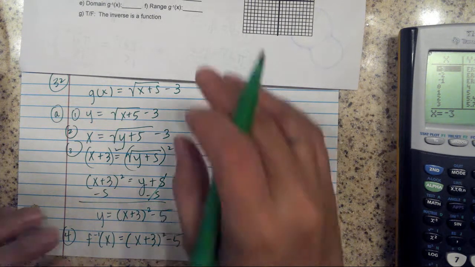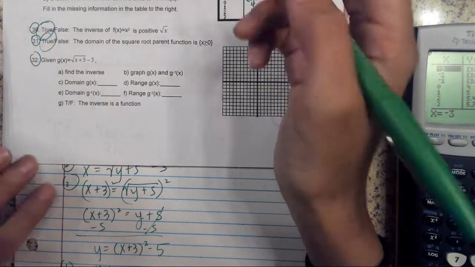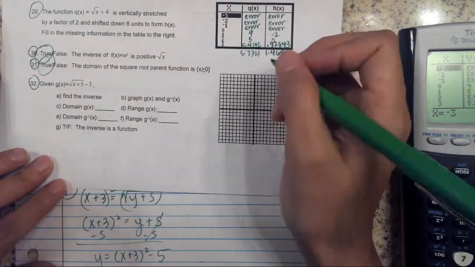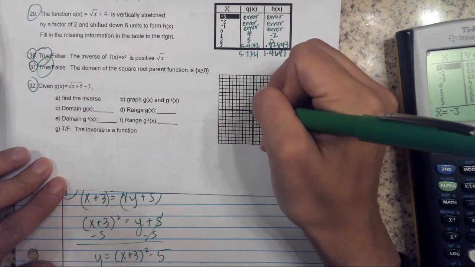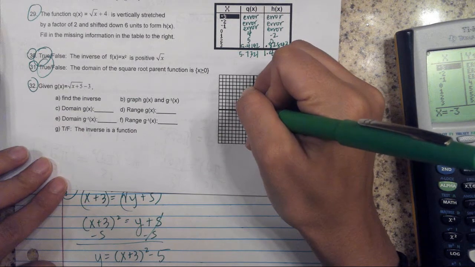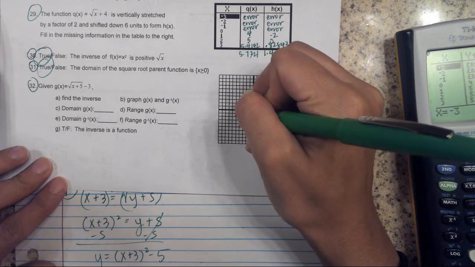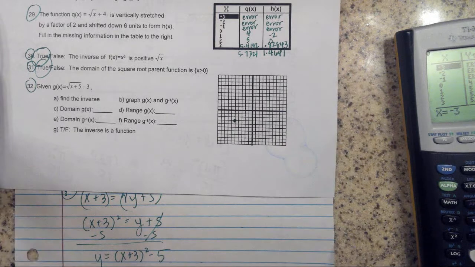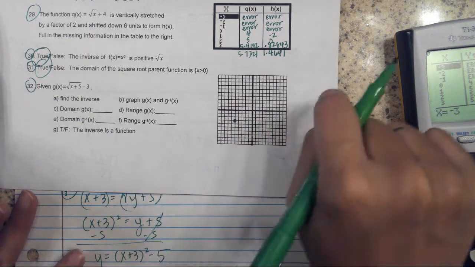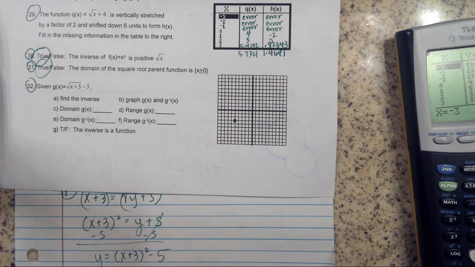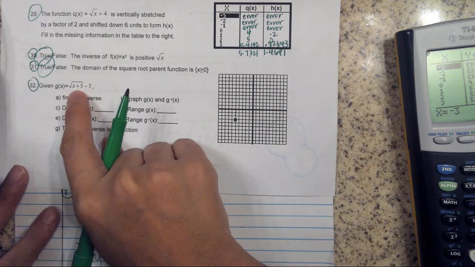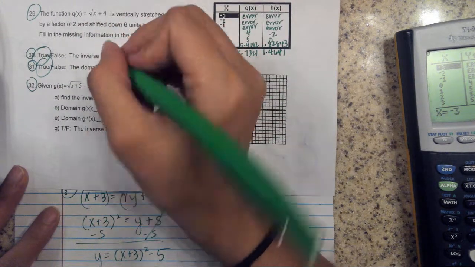Alright, so let me go ahead and graph. So square root of x plus 5, this means my point's going to go left 5, 1, 2, 3, 4, 5, and down 3. 1, 2, 3. There's my point. Now I'm going to pick another point so I can connect my graph. I want to pick something I can easily take the square root of. So if I picked 1, no, not 1.